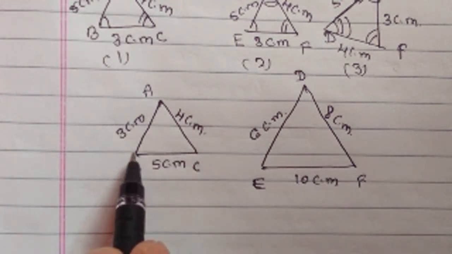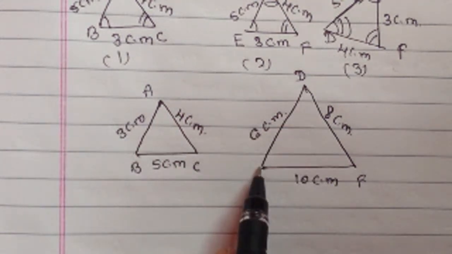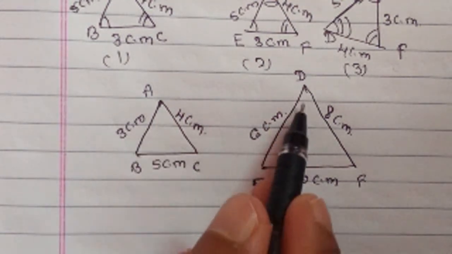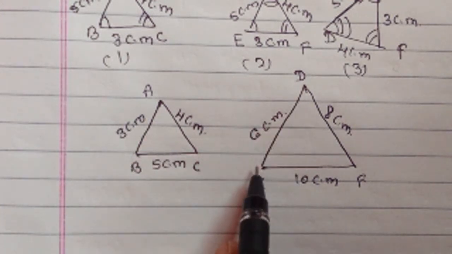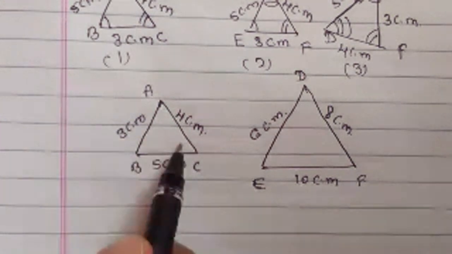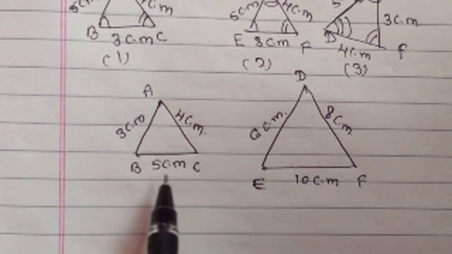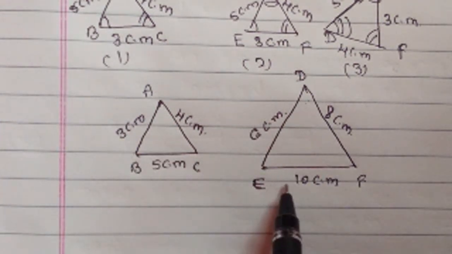So AB is half of DE, correct? AB length is half of the DE length. Similarly, AC length is half of DF length. Similarly, BC length is half of EF length.